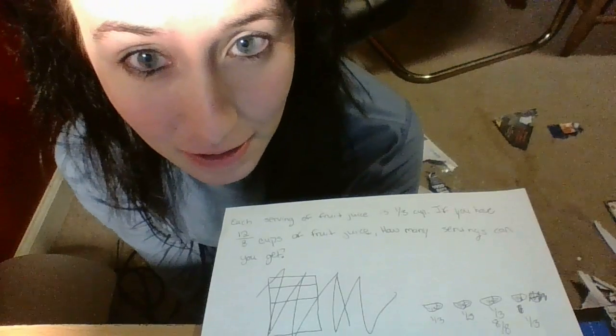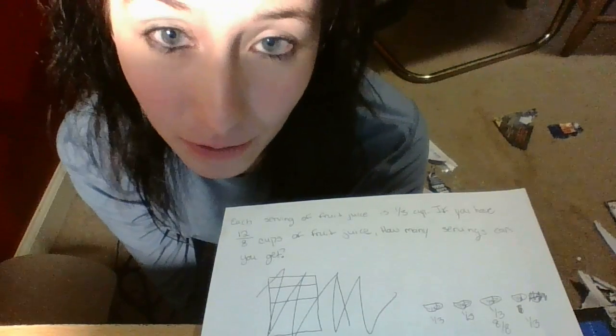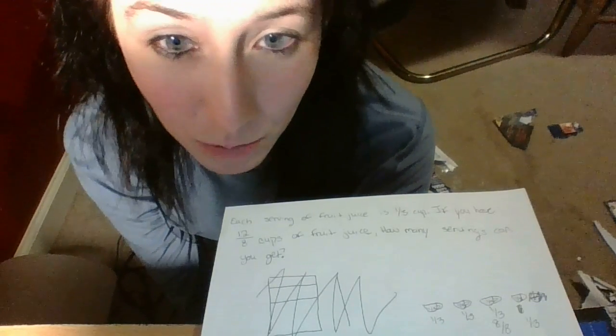Today, our student will be learning how to invert and multiply. So at the end of this lesson, your student should be able to take a fraction, divide it by another fraction, but we don't really divide, all we do is multiply.